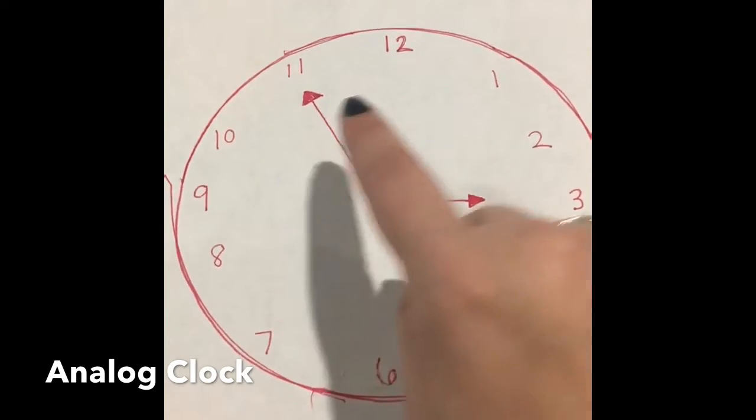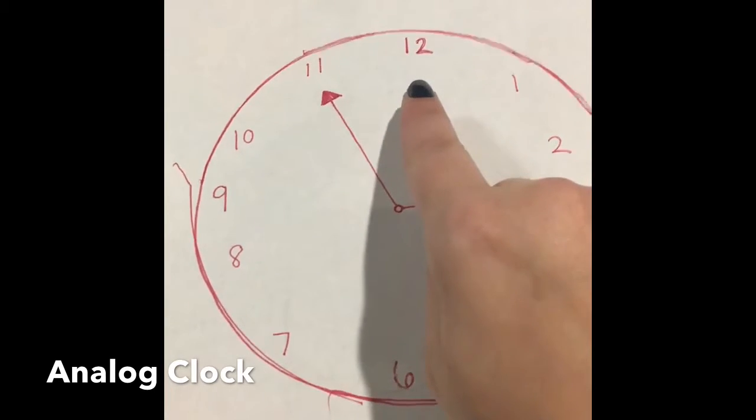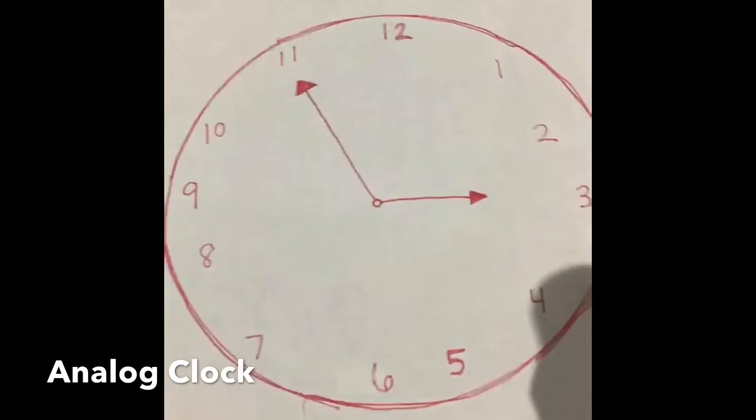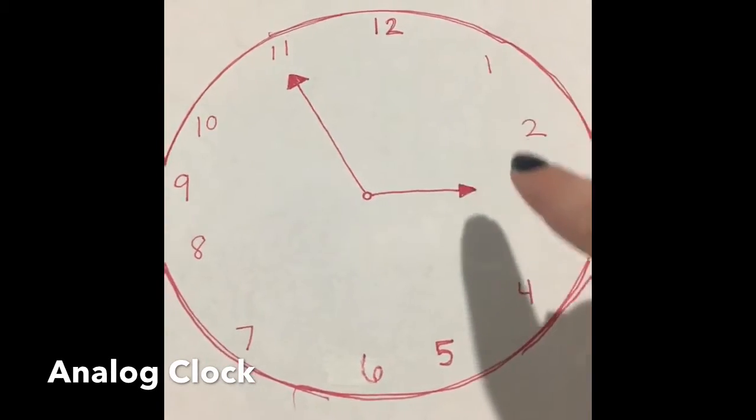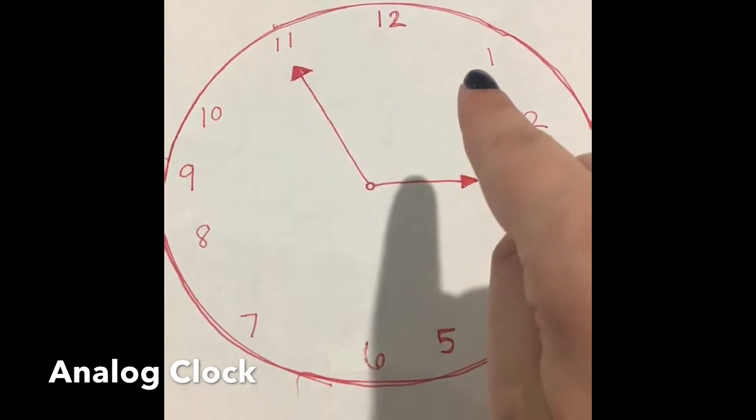As you may notice, the numbers on the clock only go up to 12, but we know that there are 24 hours in a day. That is because time goes from 1 to 12 and starts over at 1 again.